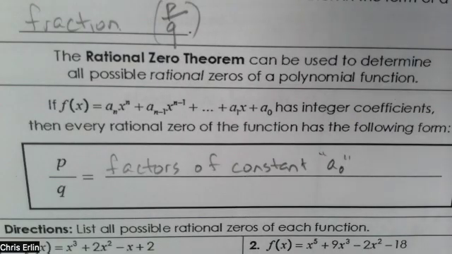You want to turn off the lights? Would that be easier? I see you guys all squinting a little bit. We're almost done.